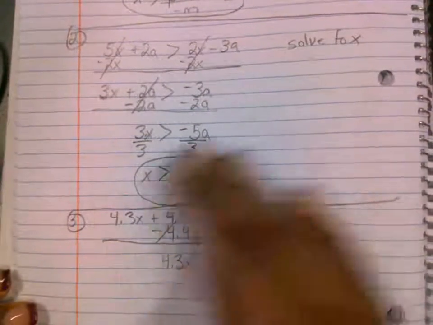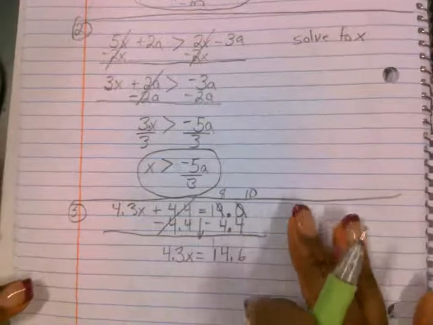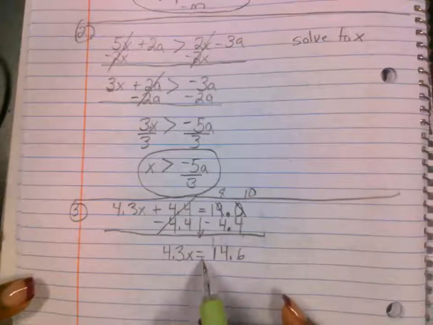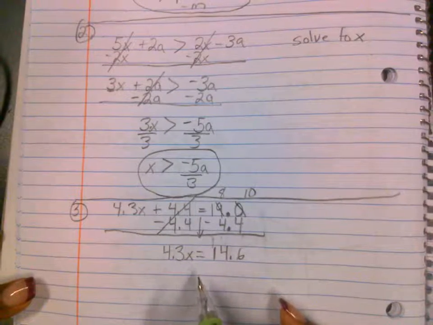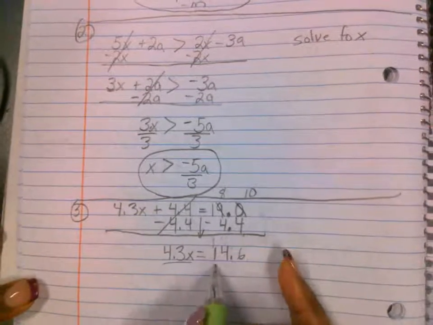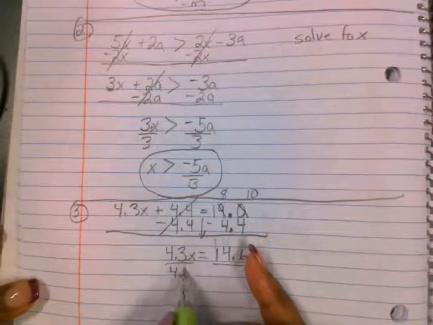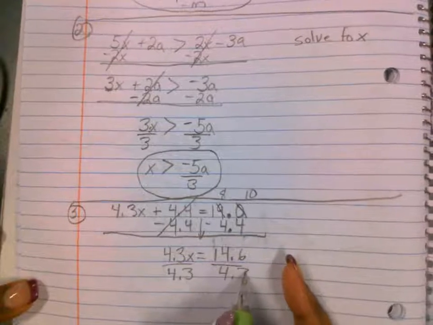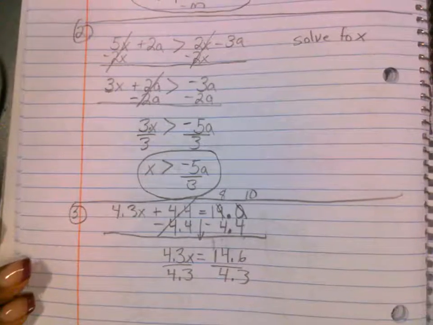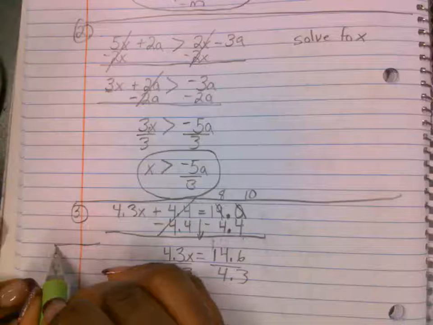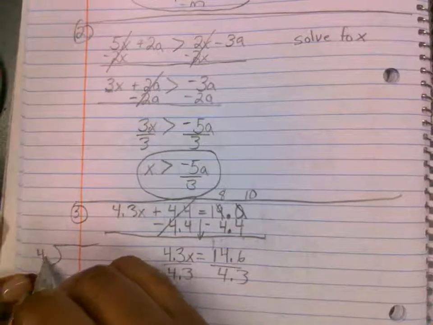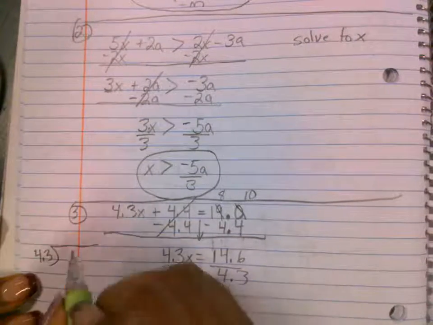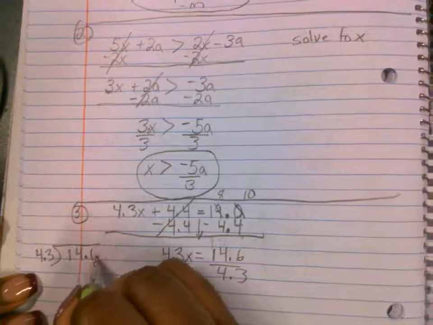Okay. So now what do we do to get x by itself? Yes. Divide by 4.3 on both sides. Very good. We're going to divide by 4.3 on both sides. So here we're going to use long division. 4.3 goes here, and 14.6 goes here.